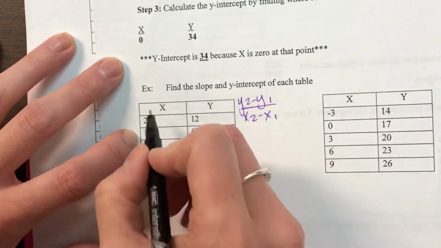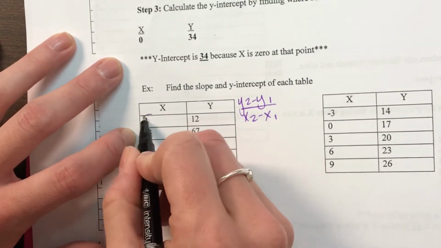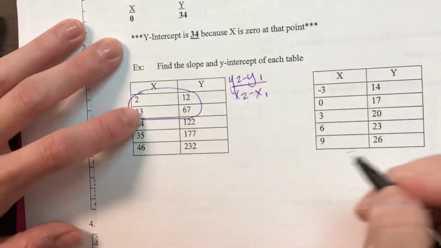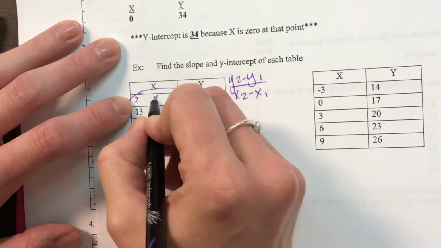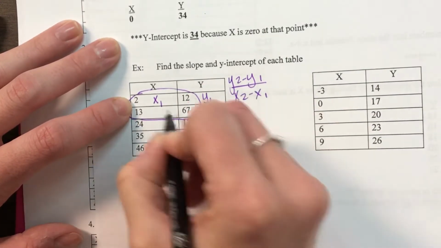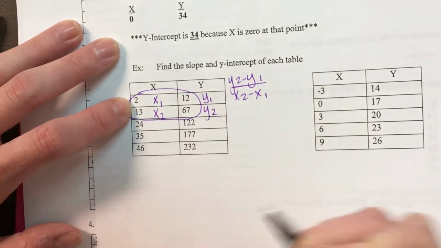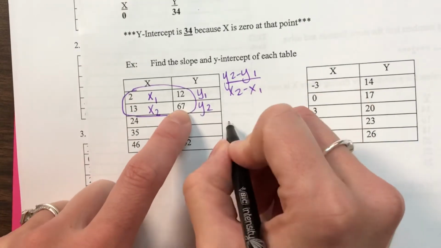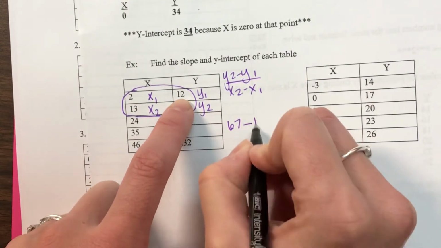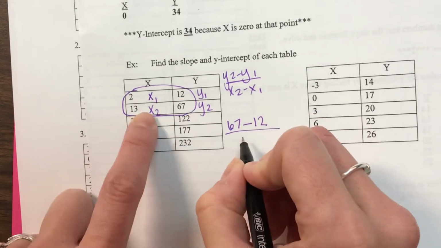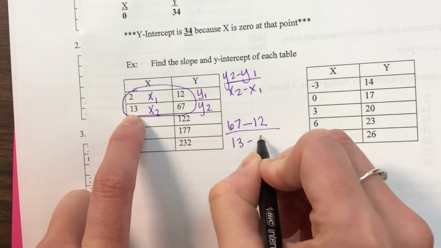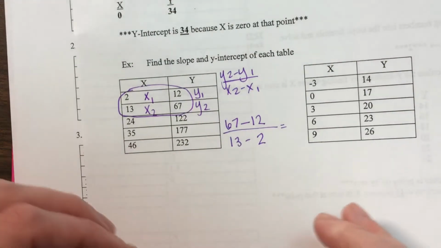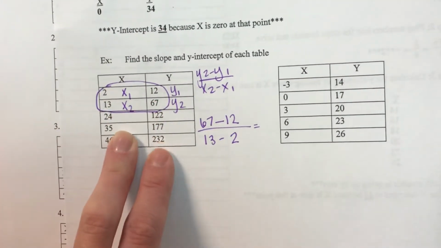So for now, I'm just going to pick the two smallest points. So 2, 12, 13, and 67, and they're all positive, so that'll help. Since I have x and y, I'm going to label it x1, y1, x2, y2 for my second set, and then I'm going to plug those numbers into that formula. So my y2, I labeled 67, minus y1, which was 12, over the x's. So x2 was 13, minus x1 was 2. As long as you follow this exactly, you should be fine. As long as you label them, you should be fine.